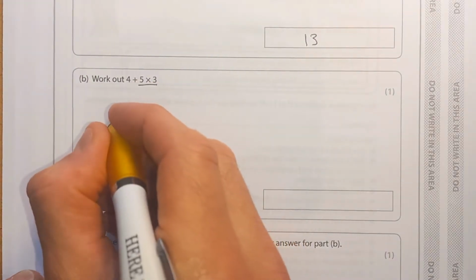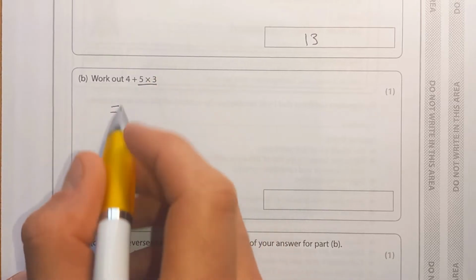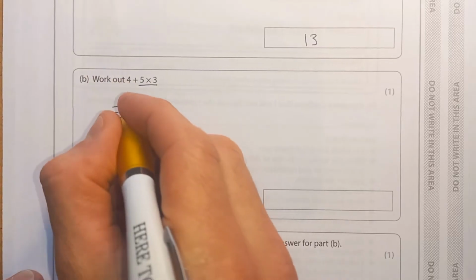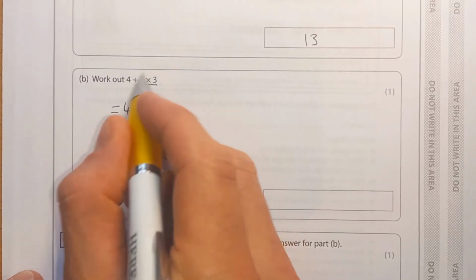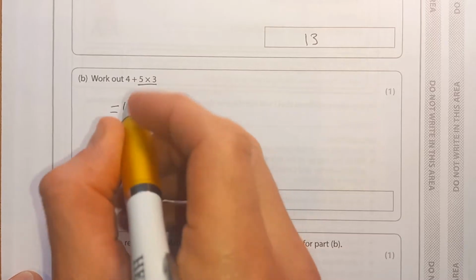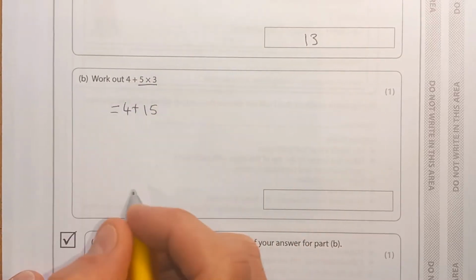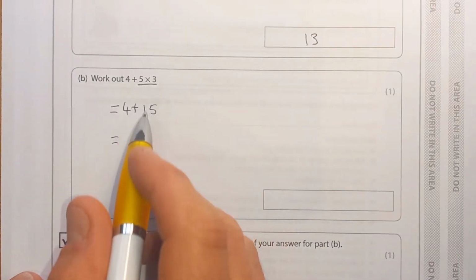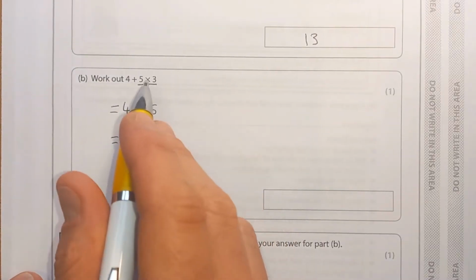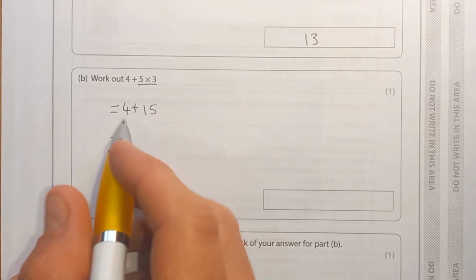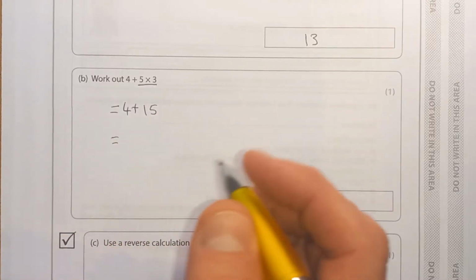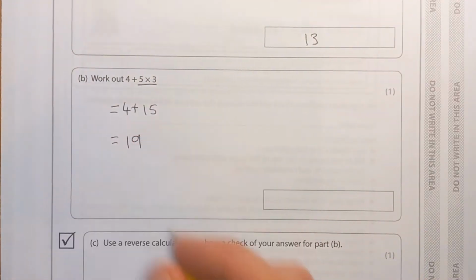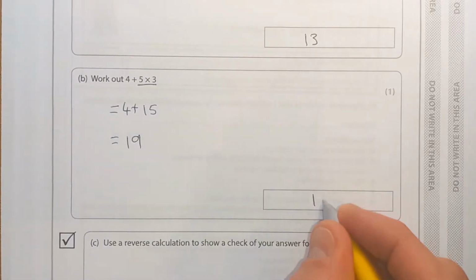Well, what I like to do is to rewrite it so the 4 isn't changing. Even though we're doing the 5 times 3 first, we're still going to have the 4 plus. It's just this calculation that we're doing first. Well, 5 times 3 is 15. Now we add on the 4. So I've not changed the order. I've still got these lined up nicely, but we just had to do the times before the add. So now we've got 4 plus 15. Well, 16, 17, 18, 19. And there's our answer. We can put that down here.